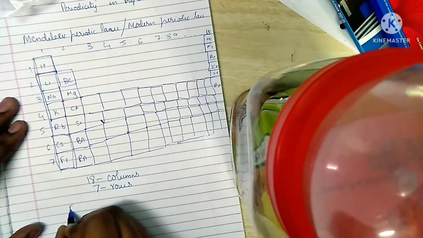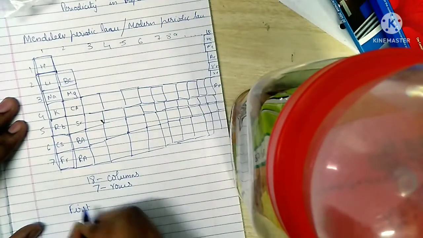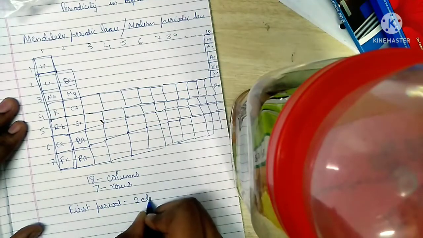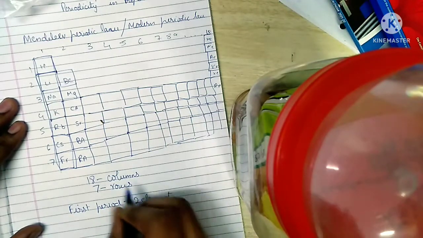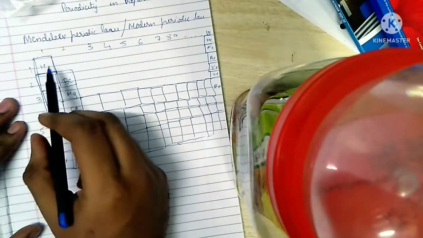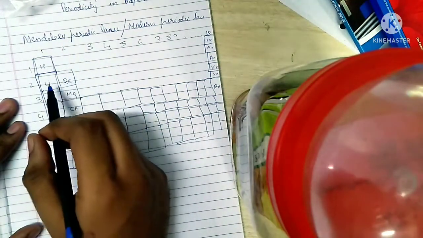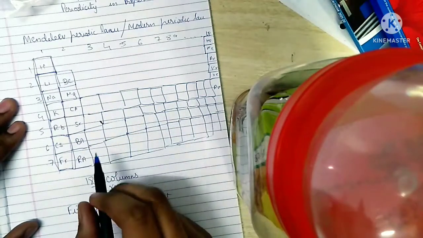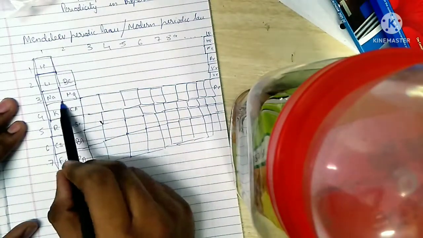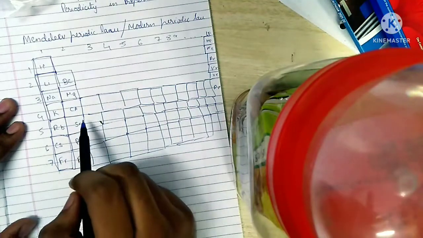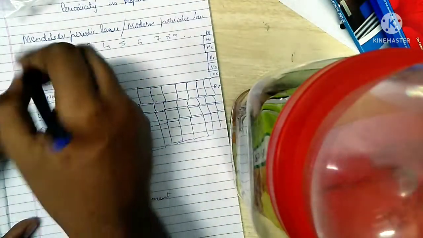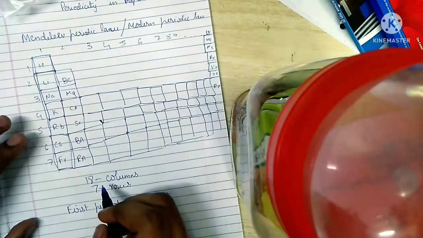So the first period consists of 2 elements. Then after hydrogen, this number increases. It becomes 8 and it gets doubled here. It becomes 18. Then it becomes here also 18, and when you go down a group, elements increase.